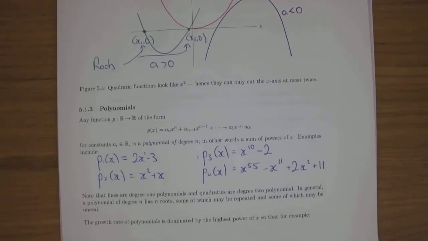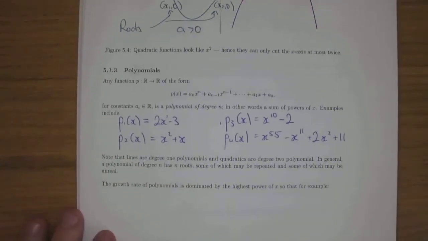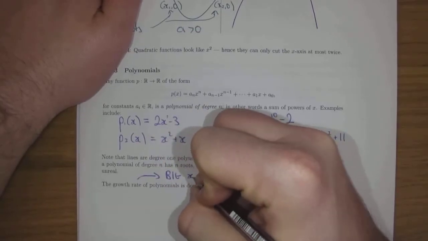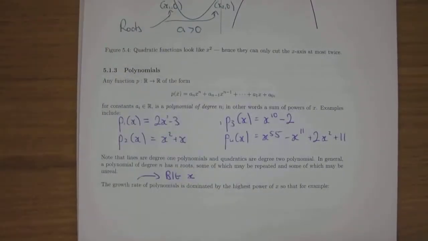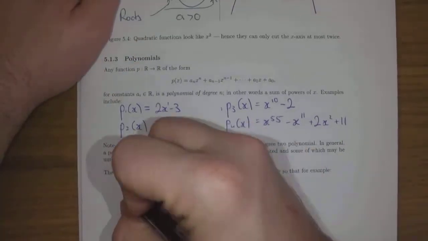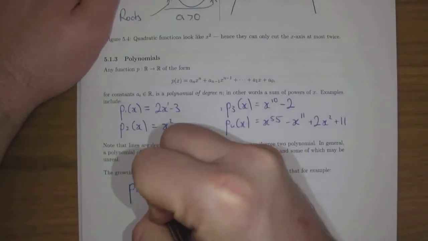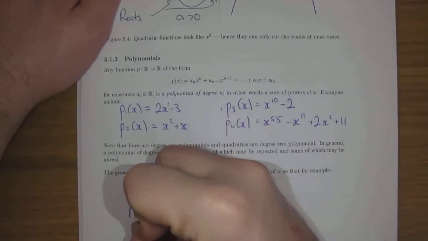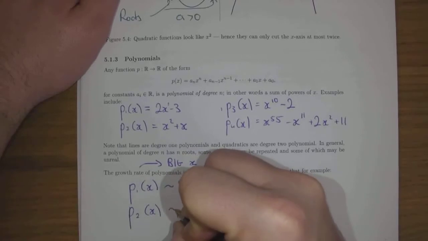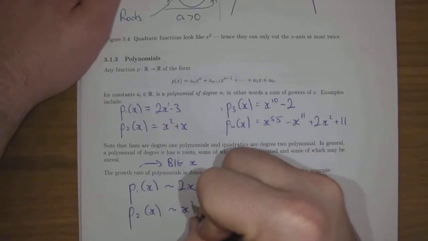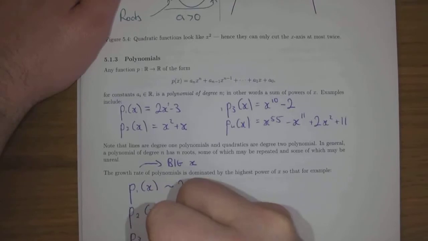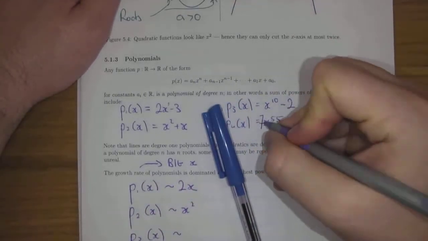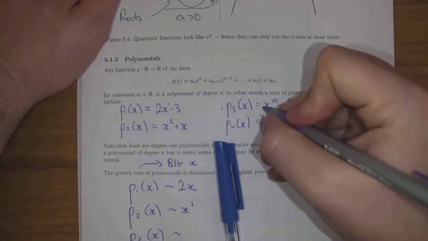Now the growth rate is really what happens for big x, and it is dominated by the highest power. So for example, if we look at these functions, p1 of x is approximately 2x, and we'll explain this in a moment. p2 of x is approximately x squared, just take the highest power. p3 of x, I'm just going to put a 7 in front of this for argument's sake, and I'm going to change this to a minus.